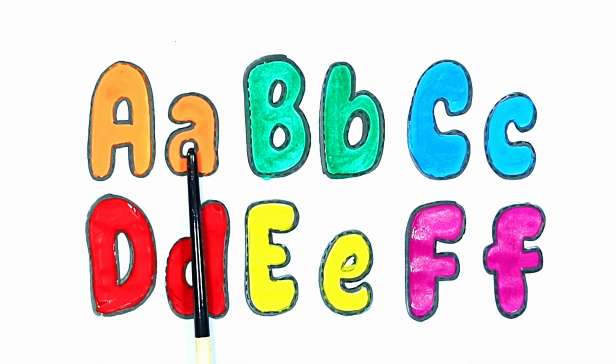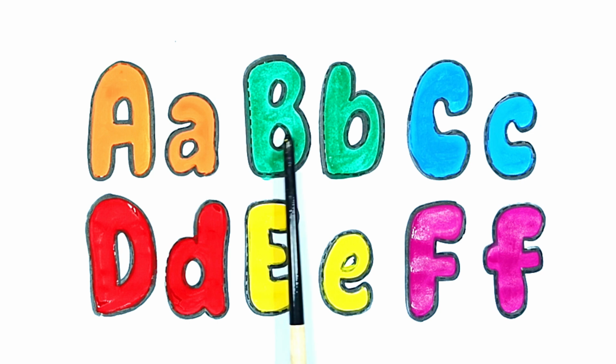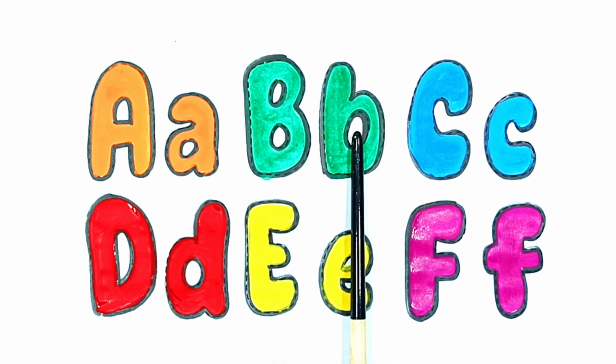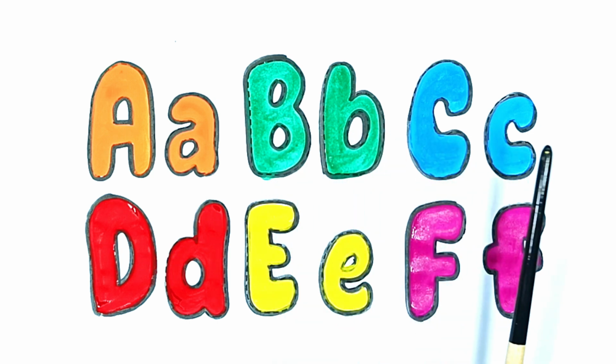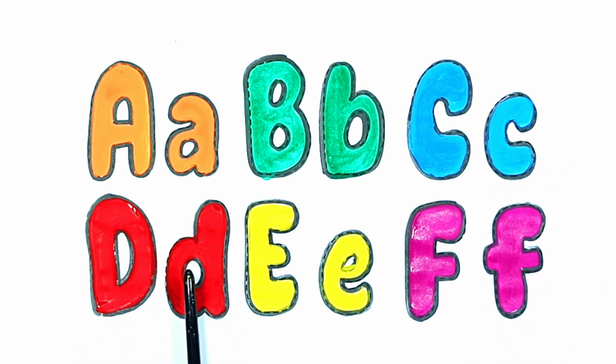Uppercase A. Lowercase a. Uppercase B. Lowercase b. Uppercase C. Lowercase c. Uppercase D. Lowercase d. Uppercase E. Lowercase e. Uppercase F.